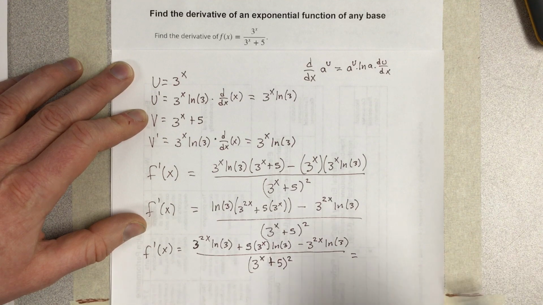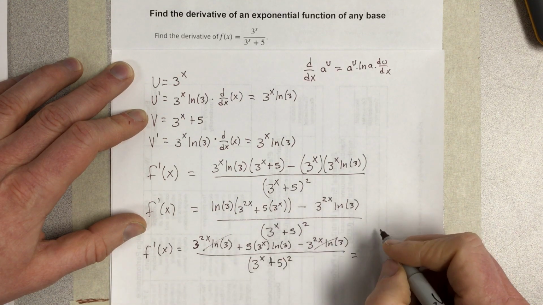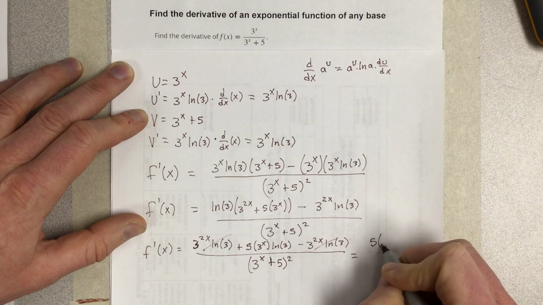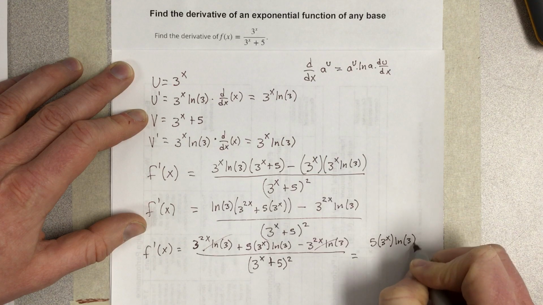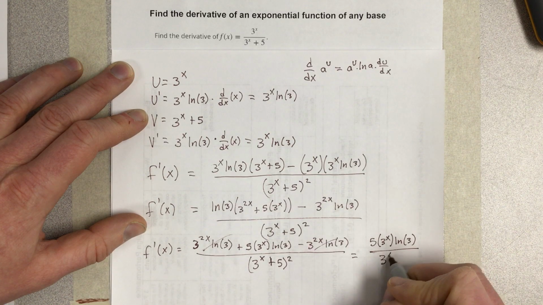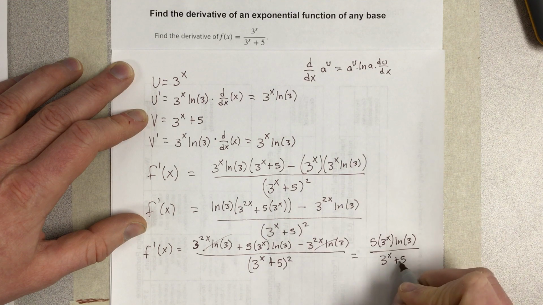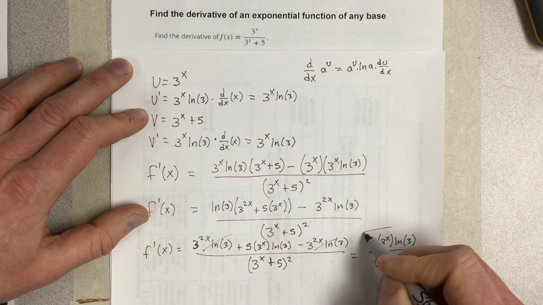Now I can cancel this piece with this piece, and I'm left with 5 times 3 to the x natural log 3 over 3 to the x plus 5 squared. That would be the simplest version. This is your derivative.